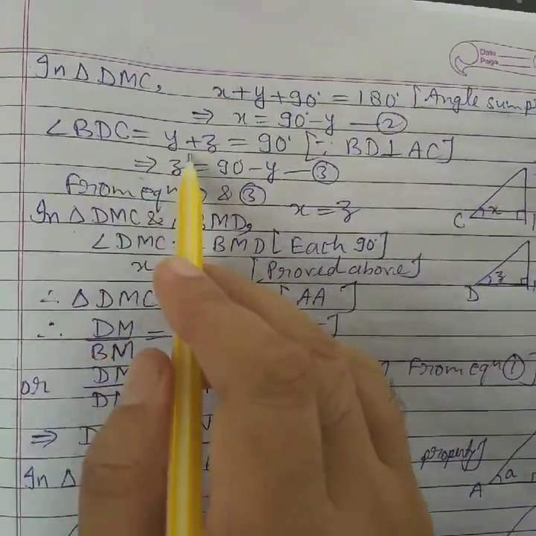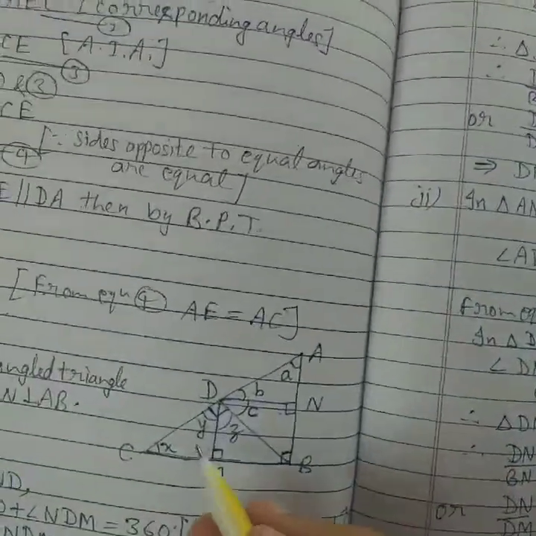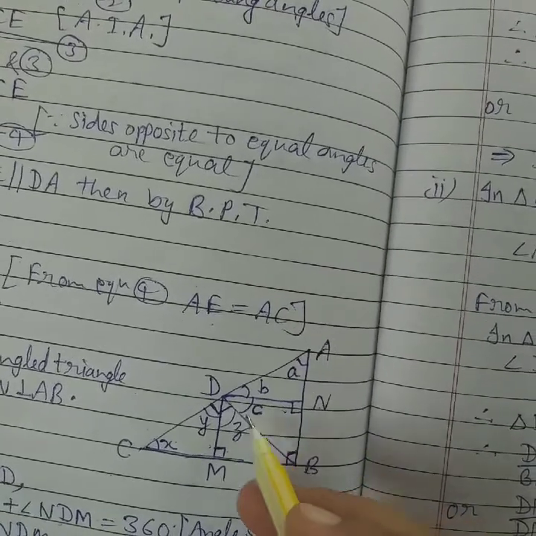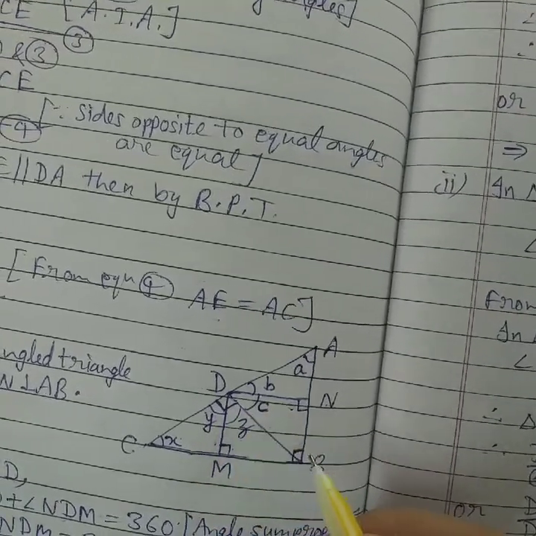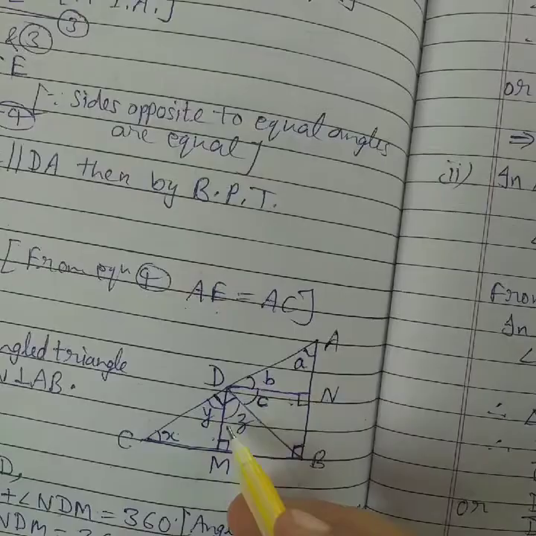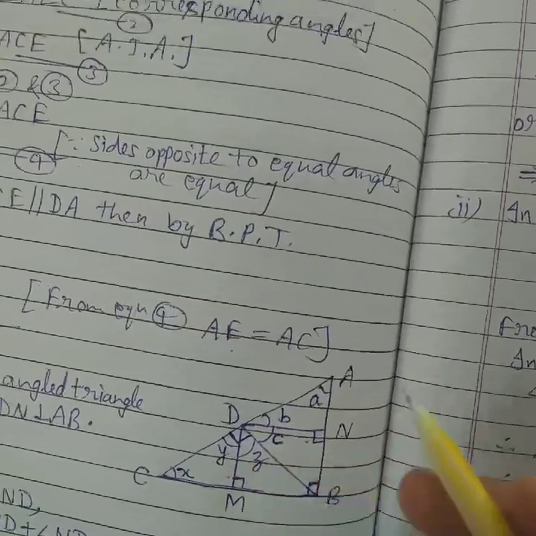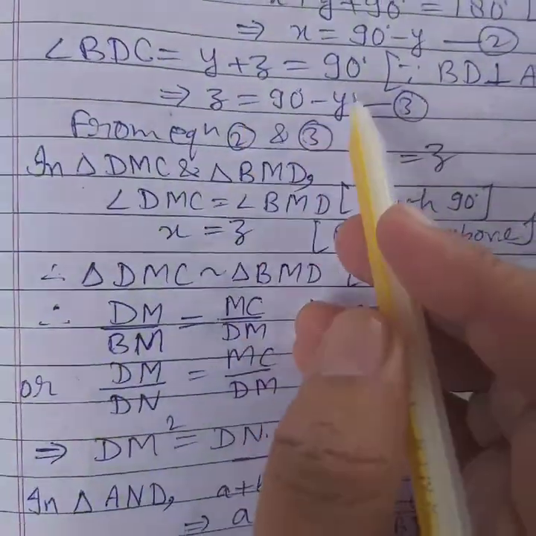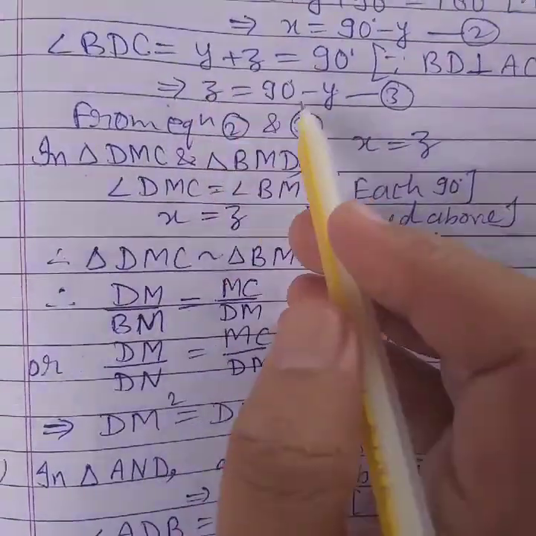Now in triangle BDC, angle BDC is 90 because it is given that BD is perpendicular to AC. Clear? And this angle is the sum of y plus z, so we wrote here y plus z equals 90. Now we separate z, so z equals 90 minus y.